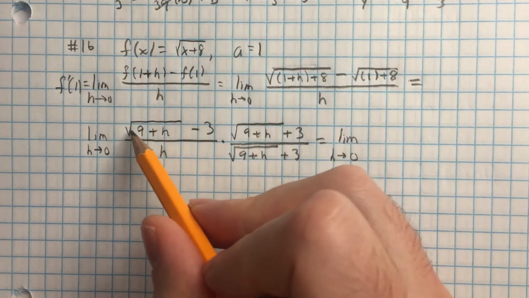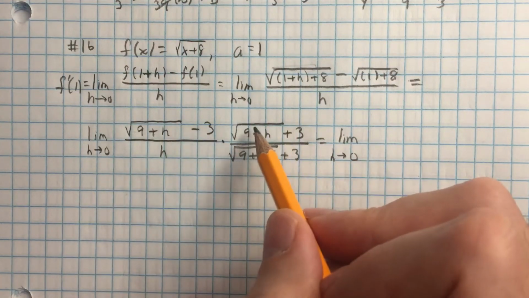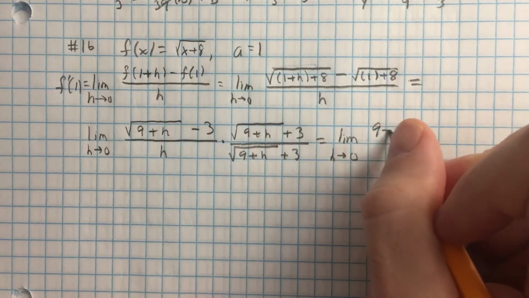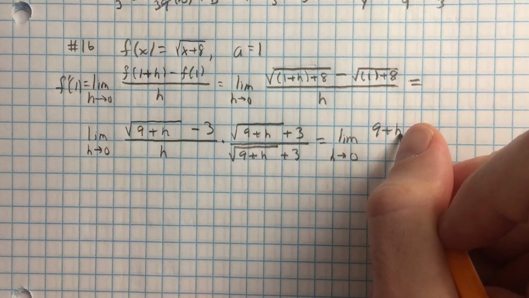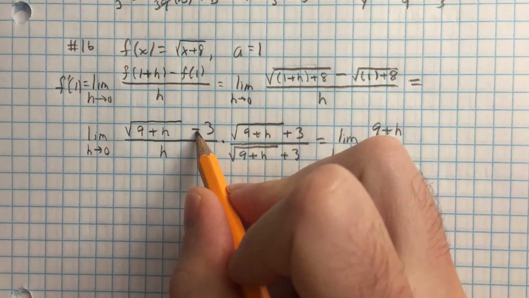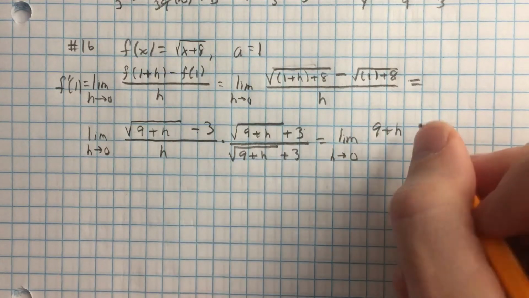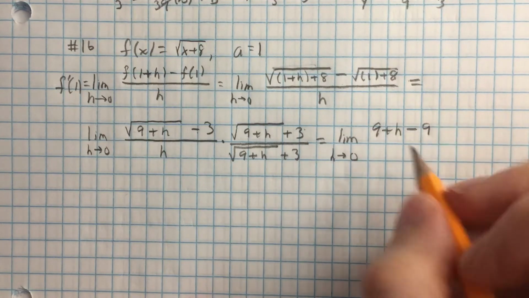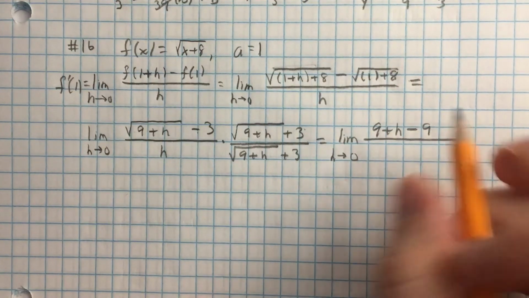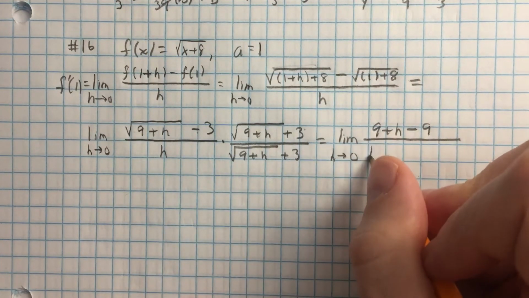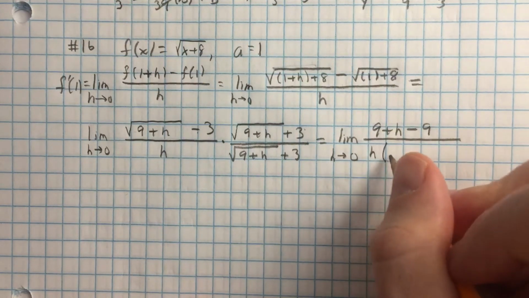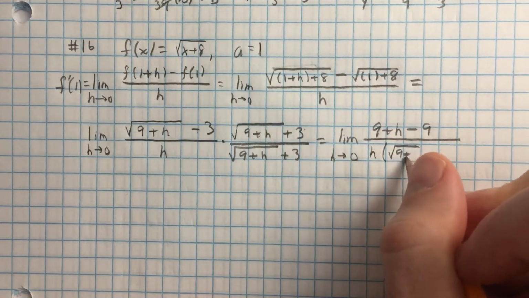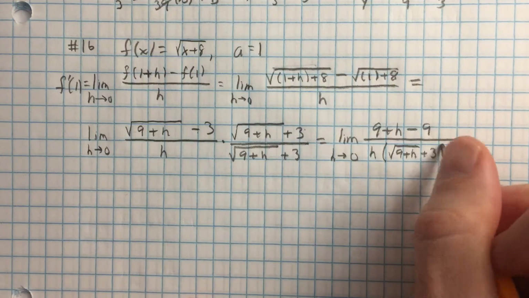We should end up with this root times this root, so the roots will cancel. Get 9 plus h itself, and then minus the product of these two, so minus 9. The bottom just stays how it is, h times the root of 9 plus h plus 3.